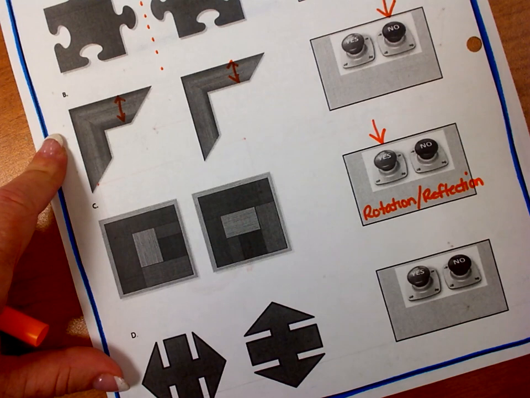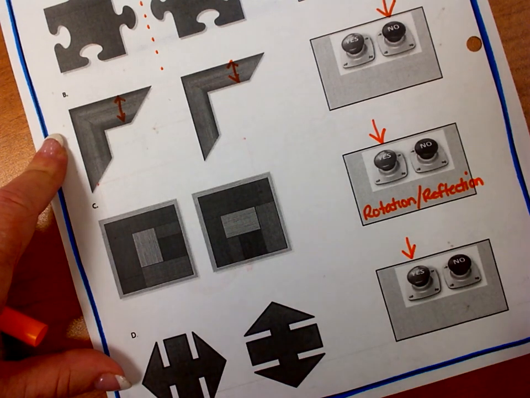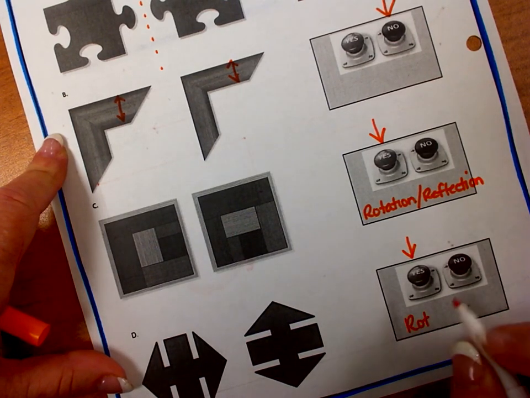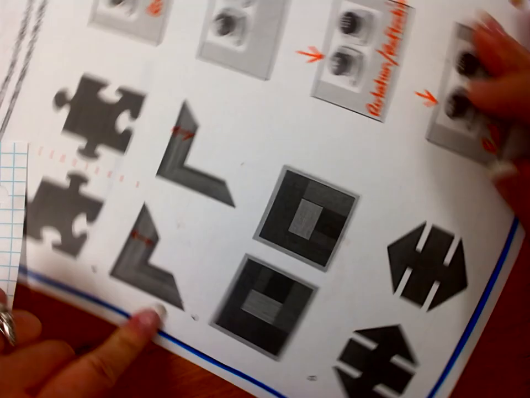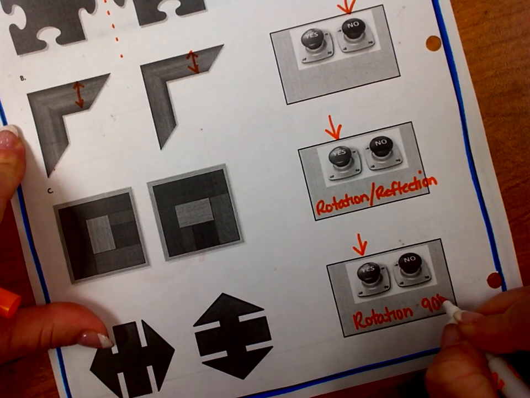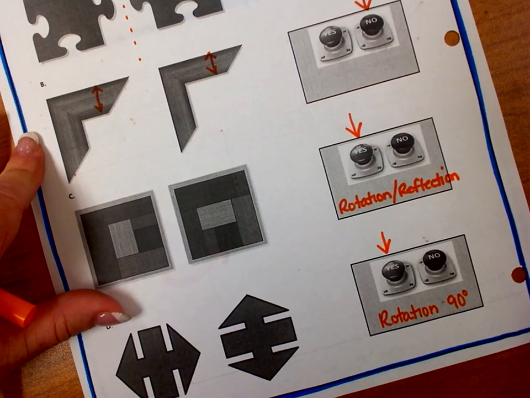Okay, and finally the last one. The last one is also yes. And hopefully you noticed that a rotation, 90 degrees, either way, a rotation of 90 degrees would map the first figure onto the second one. See how easy that is?